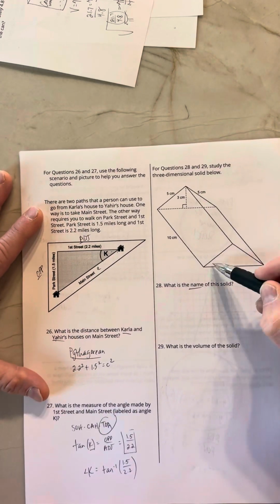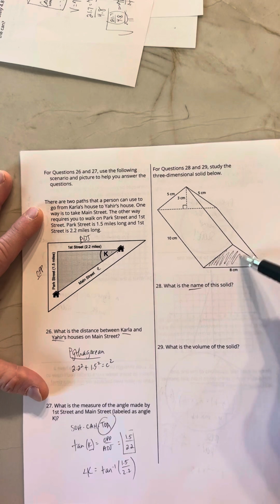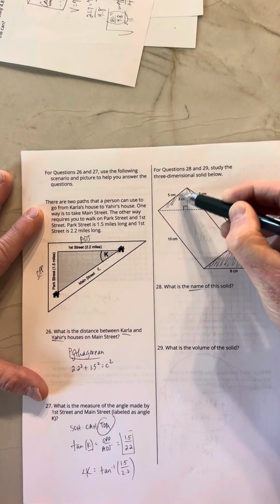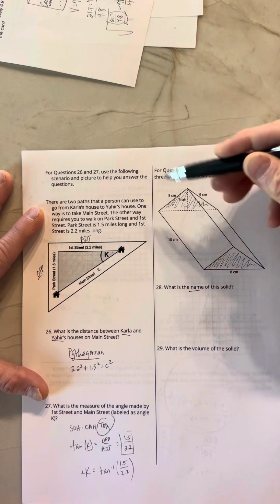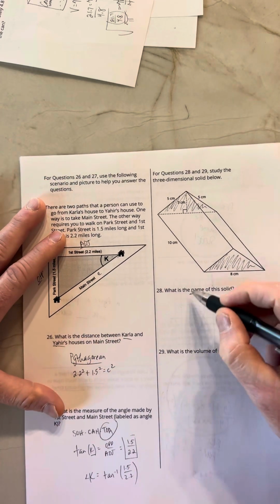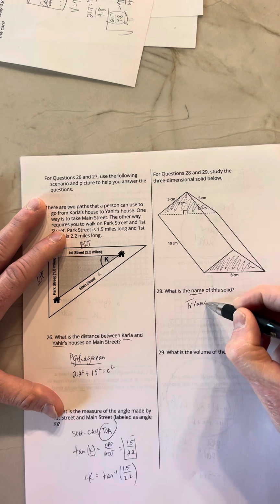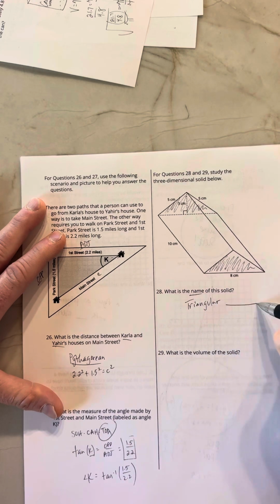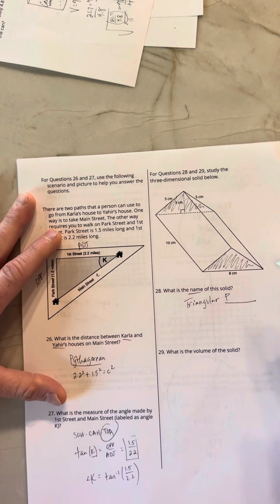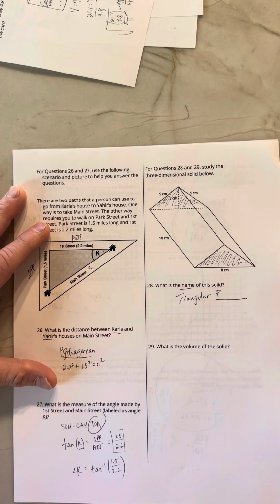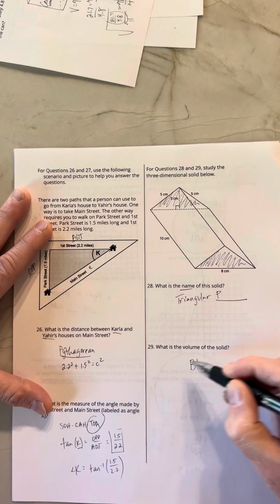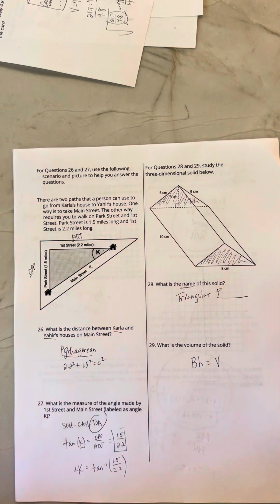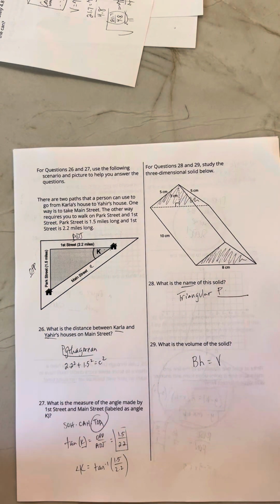Well, you got bases, which are triangles, and then look at all these. This was one of the 6 on my slides. This is a triangular, what? Starts with a P, I'll give you that. What's the volume of the solid? So you gotta get base times height. That'll equal your volume. That'll give you a hint as to what this word is.